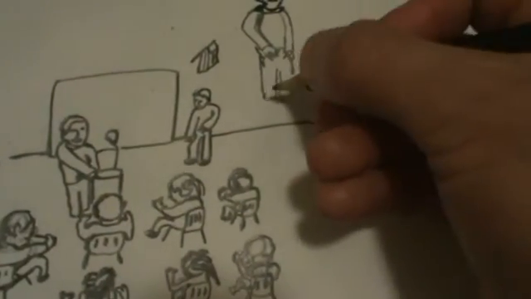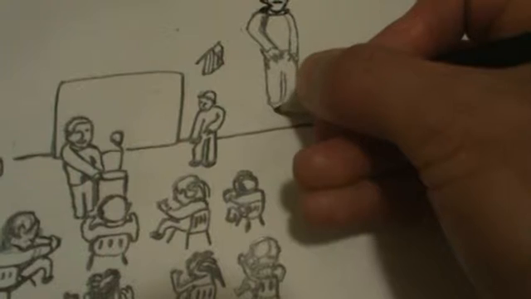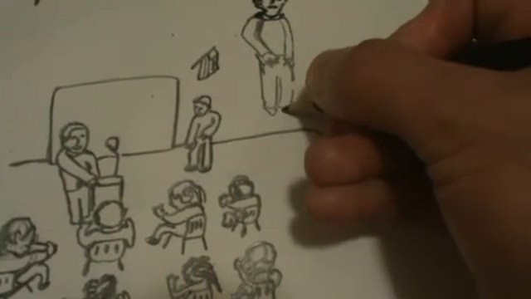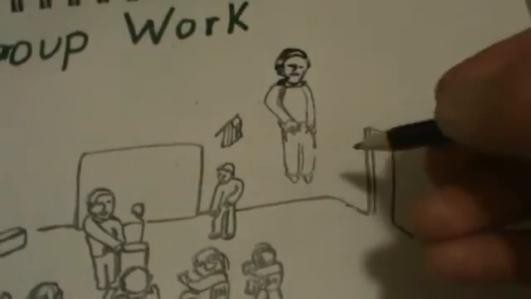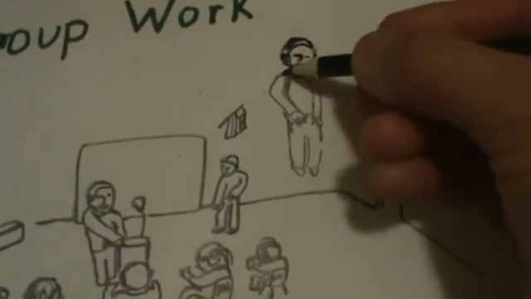Here is an example of maybe a painting on a wall, or a poster, I guess you can call it a poster, with a group of classmates and the teacher, along with the overhead.